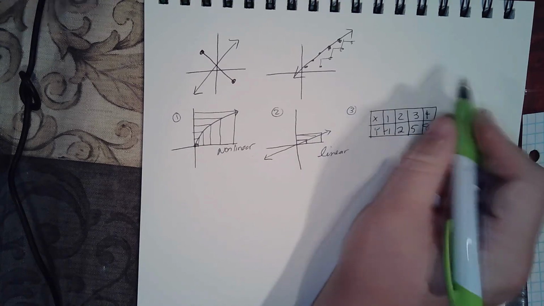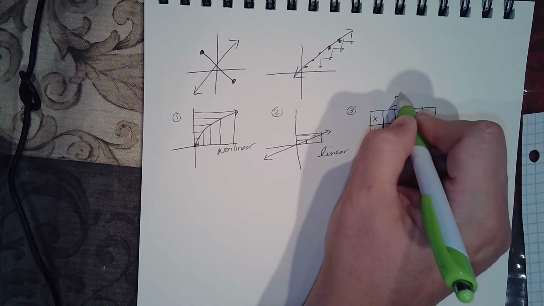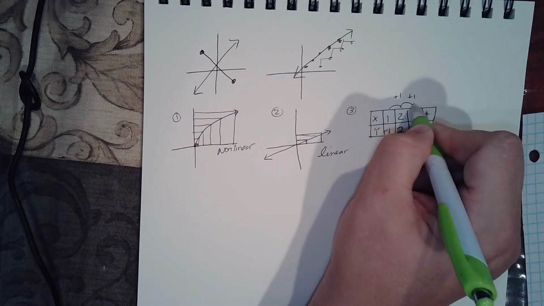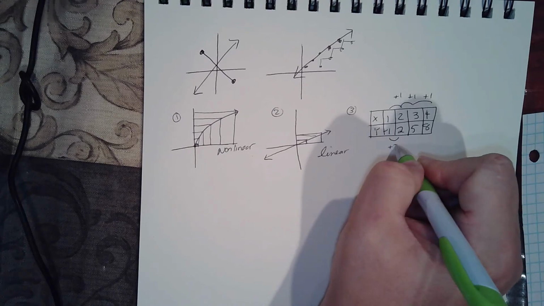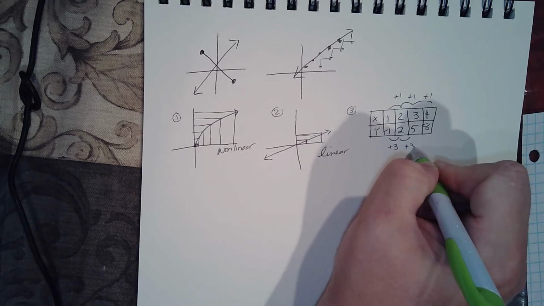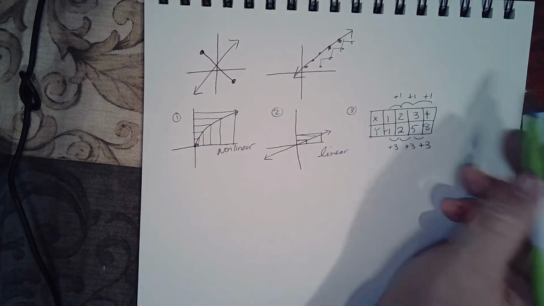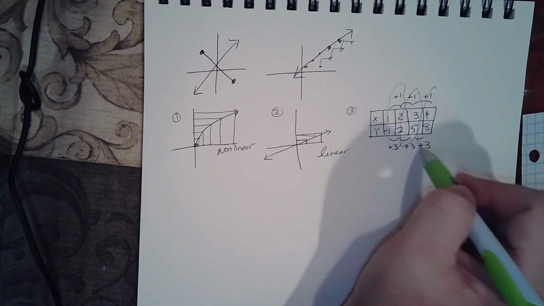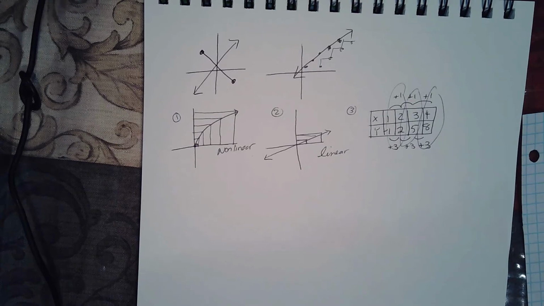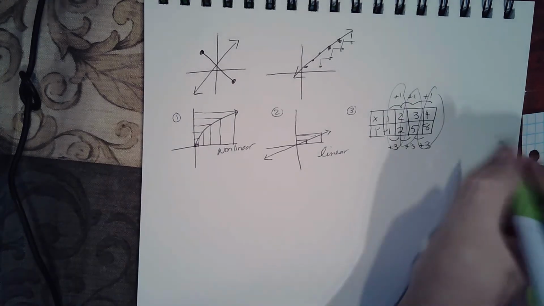So this is a 1-to-1. I add 1, I add 1, I add 1. Okay. This down here, we added 3, add 3, and add 3. If you notice, for each one, they have the same growth factor. So therefore, it is considered linear.